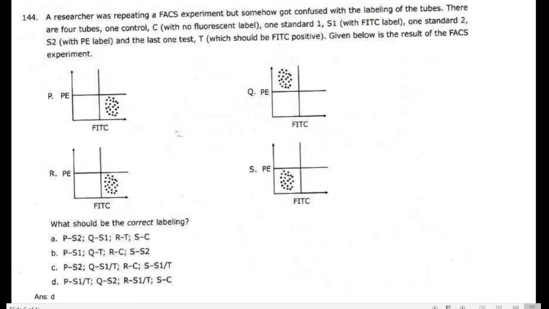Fluorescein isothiocyanate, FITC. Another stand is S2 with the PE label. PE is phycoerythrin. Various kinds of dyes are added, and these experiments are very sensitive.